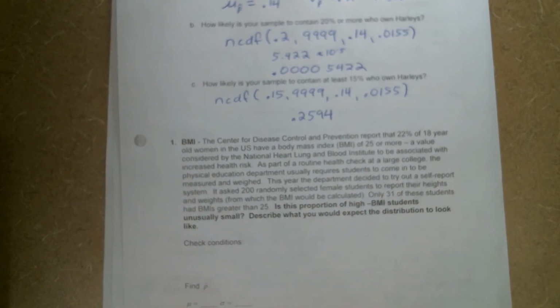All right, BMI. The Center for Disease Control and Prevention reports that 22% of 18-year-old women in the US have a body mass index of 25 or more that can sometimes be associated with increased health risk. As part of a routine health check at a large college, the physical education department requires students to come in and be measured and weighed. This year, the department decided to try out a self-reporting system, and it asked 200 randomly selected females to report their heights and weights from which the BMI would be calculated.